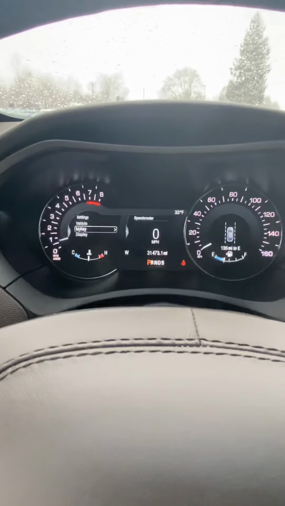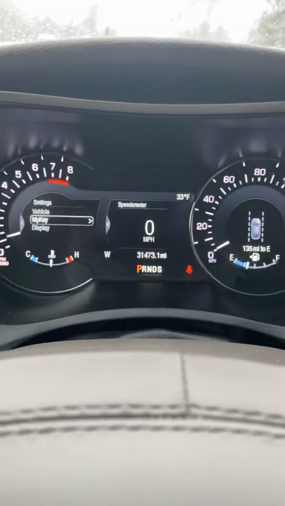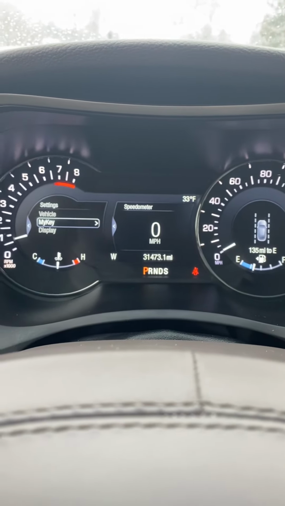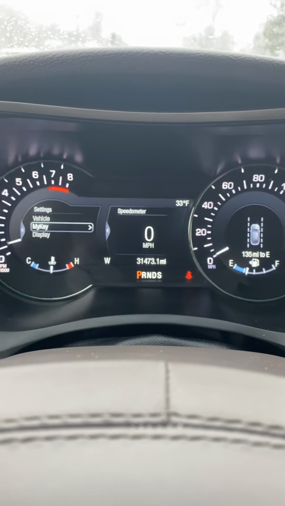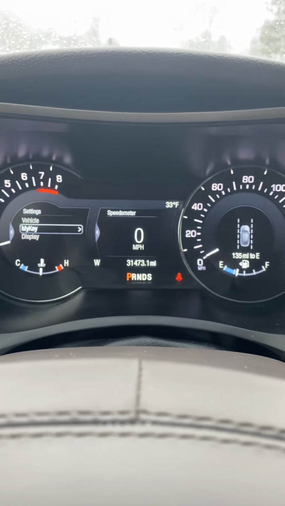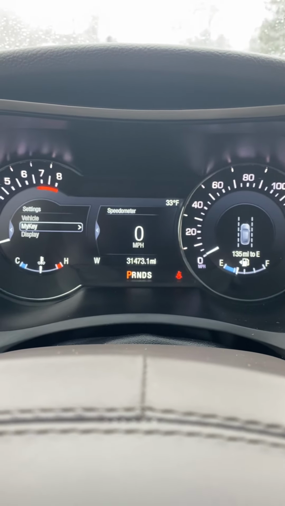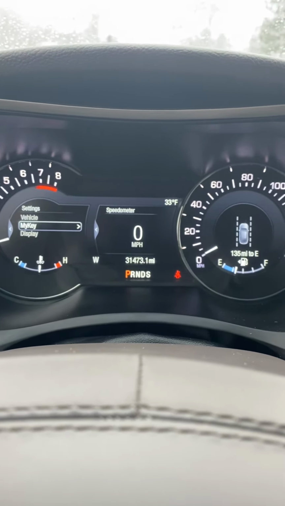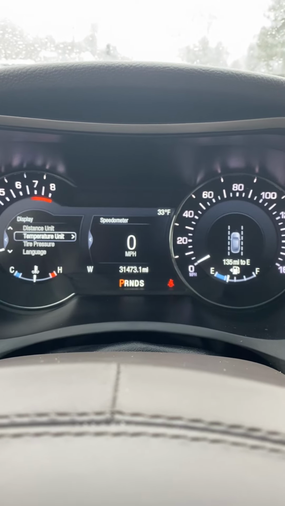My key is kind of a parental guidance feature. You have two key fobs, and you could program one of the keys to not let the car go over 60 miles an hour, not let the radio be turned up over a certain limit. And then of course display, just where you can change your units of measurement, language, everything like that.